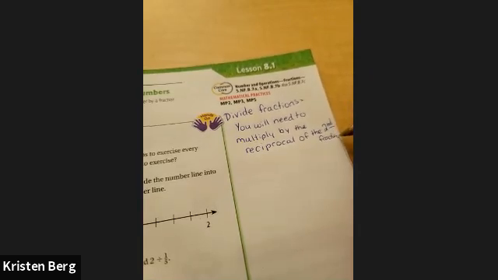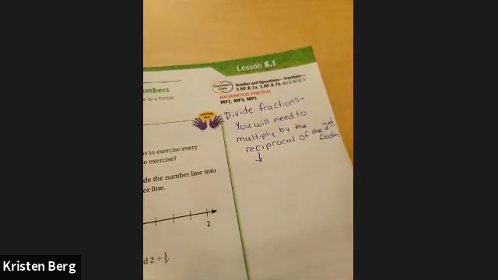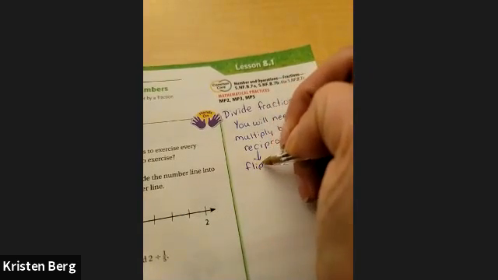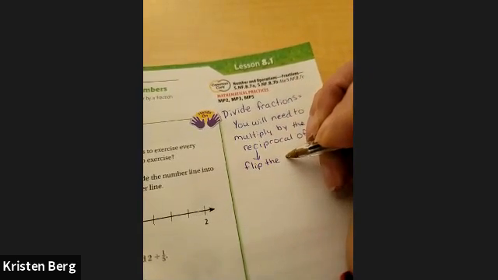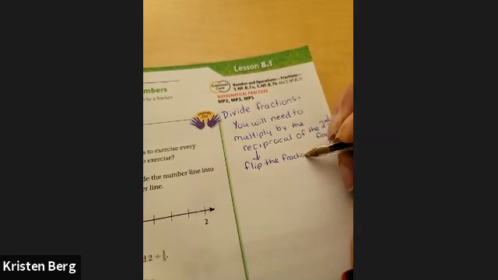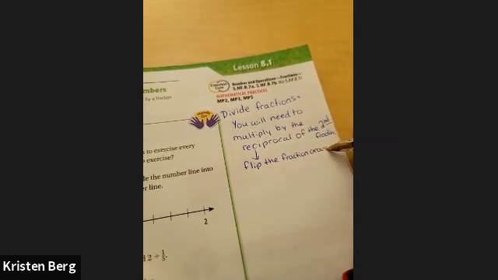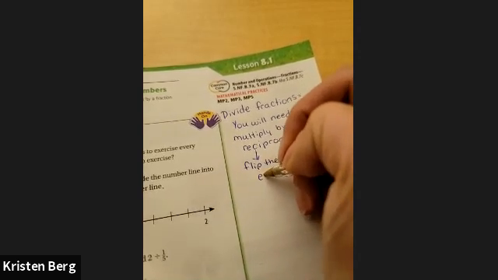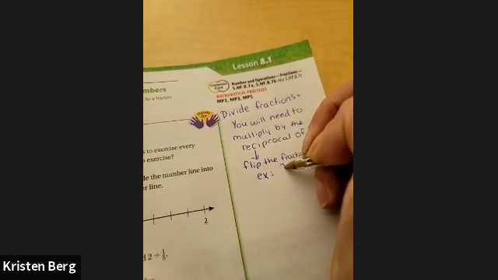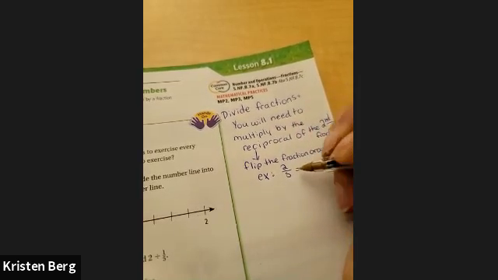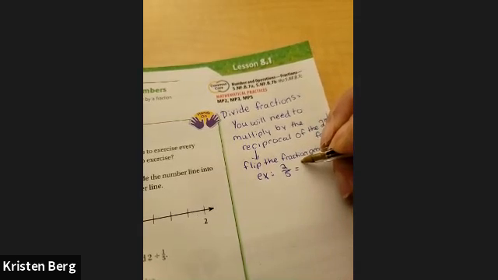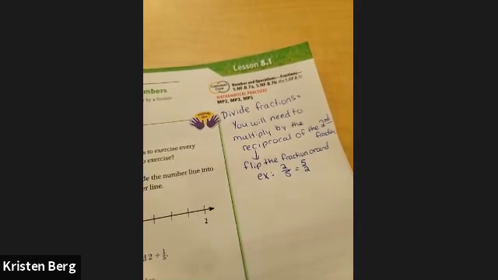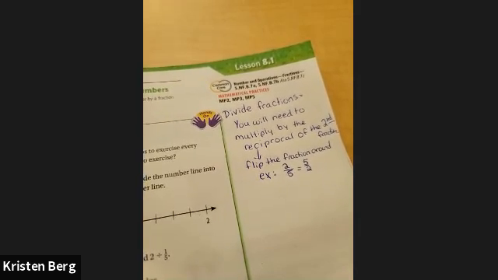Now, reciprocal, you may be saying, well, what is that? What reciprocal means is you are going to flip the fraction around. So an example would be, if it was 2/5, you are simply just going to flip it around and it is now going to be 5/2. So that's what reciprocal means. You're just flipping it around.